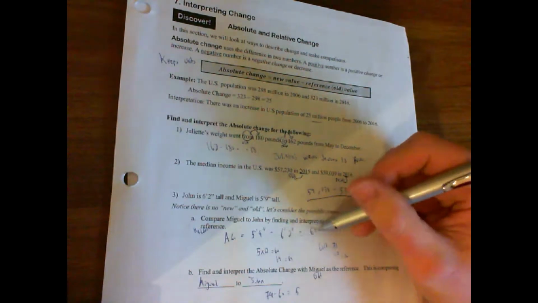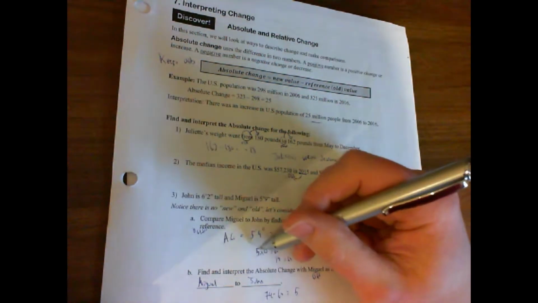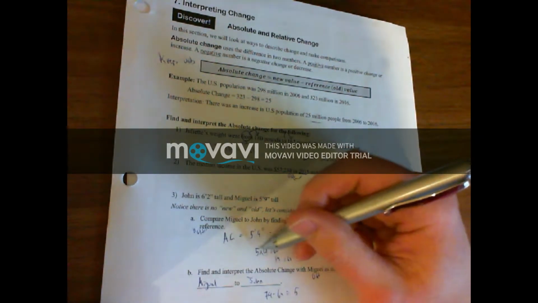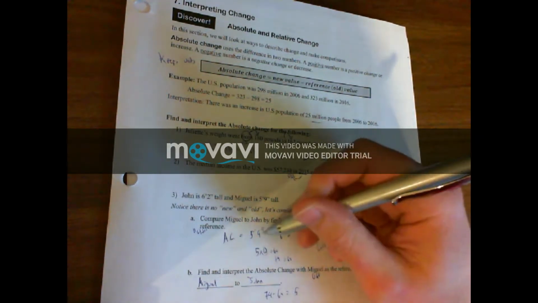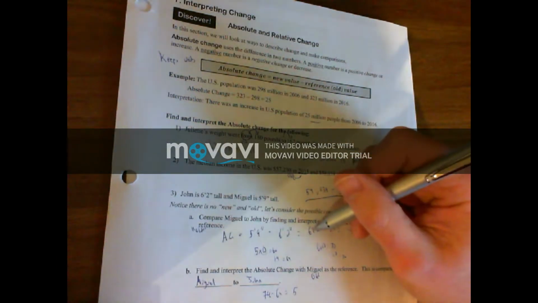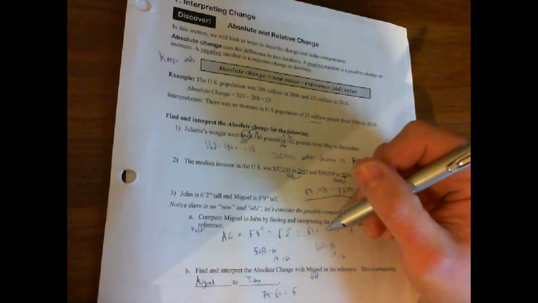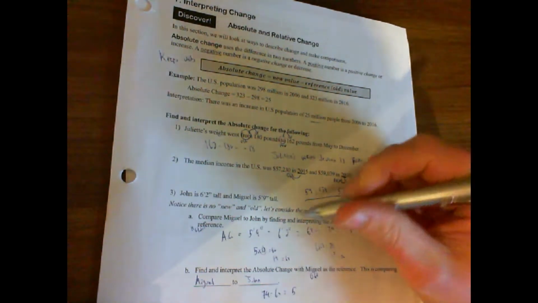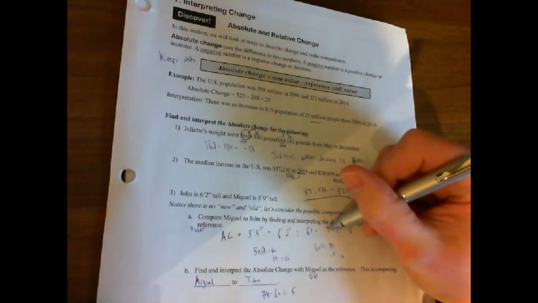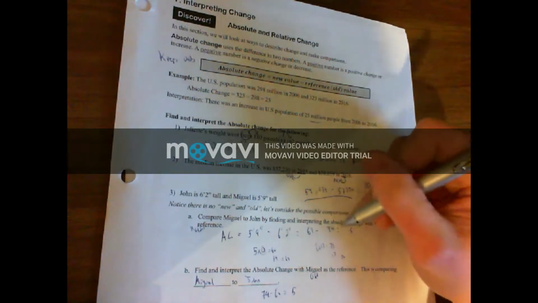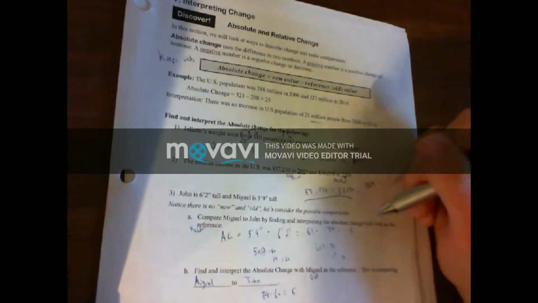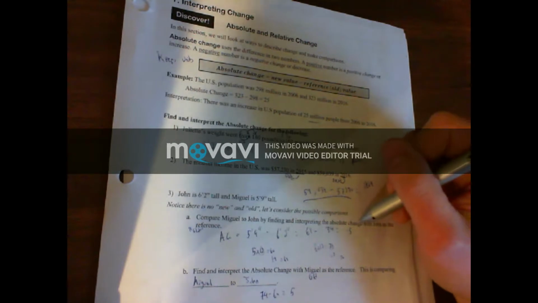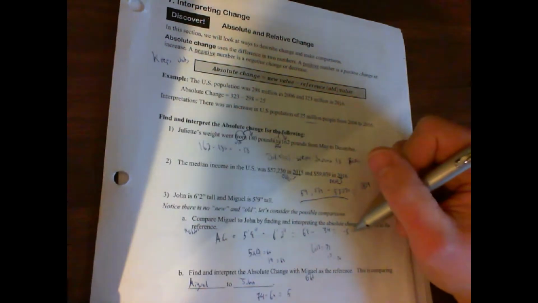I converted both of these to inches by saying 12 inches is equal to 1 foot, so 5 times 12 is 60, plus 9 more inches, so Miguel's height is 69 inches. Similarly, John's height would be 6 times 12 is 72, plus that 2 additional inches is 74. So 69 minus 74 is negative 5. So if we're comparing Miguel's height with John's height, with John as the old value, it'd be negative 5 absolute change.